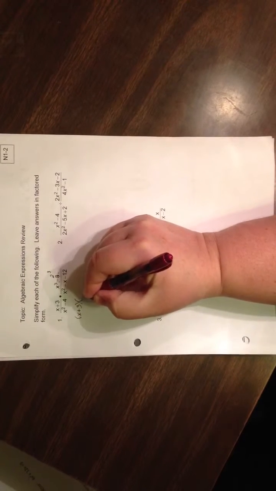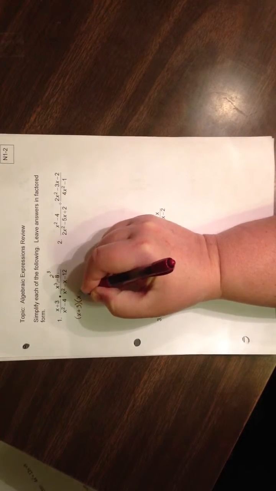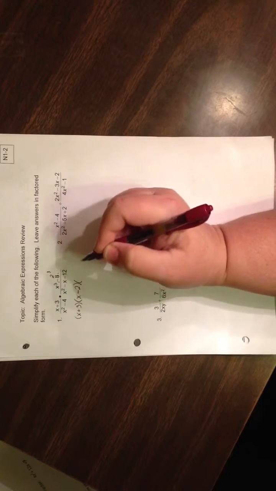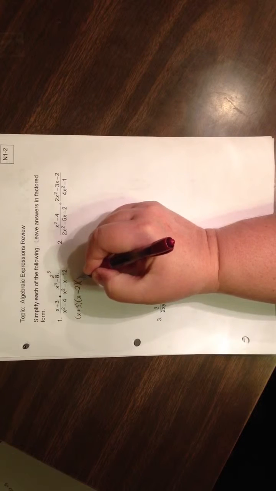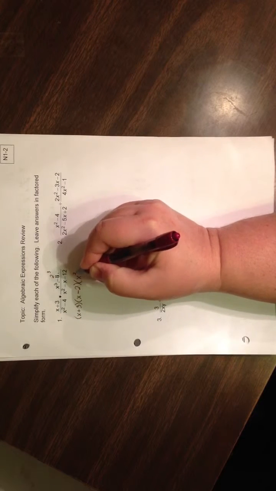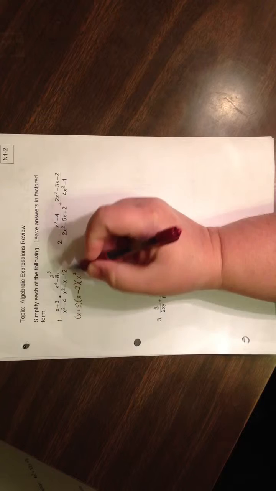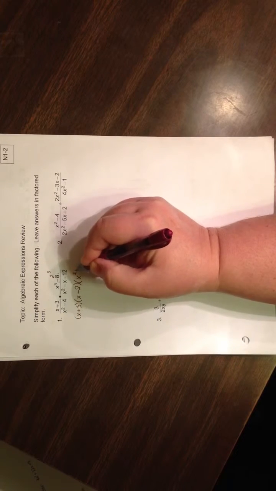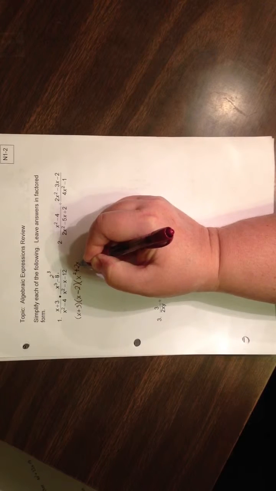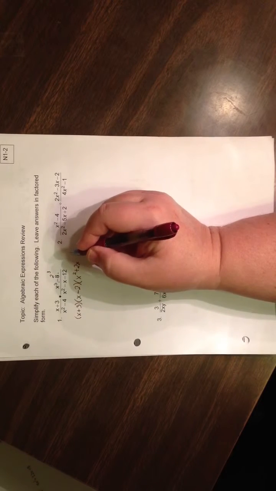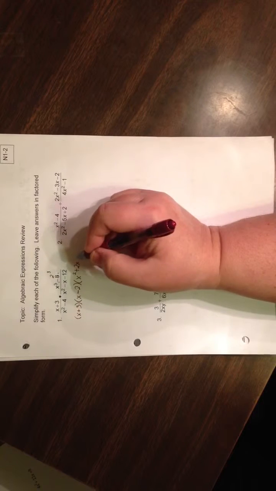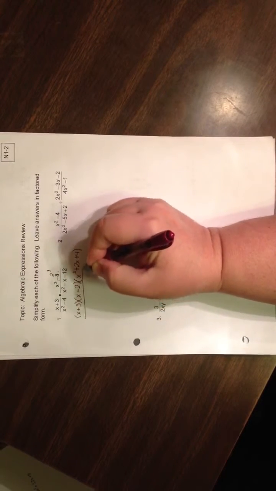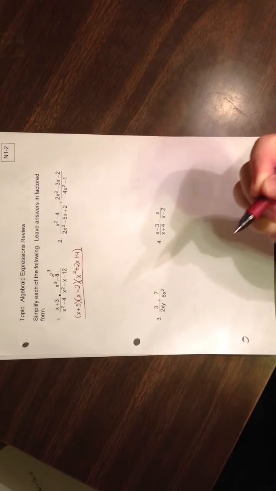So we're going to write this as x minus 2. That's our a minus b. And then a squared will be x squared. ab will be 2x, and we're adding them. And then b squared is going to be 4, because 2 squared is 4. So that's our new numerator, all factored out.